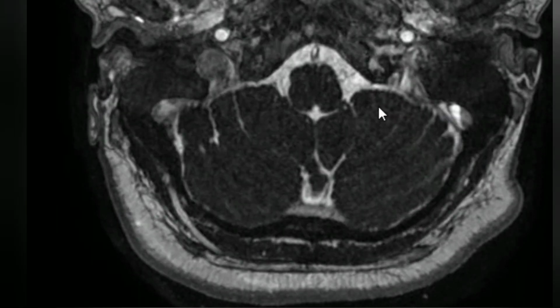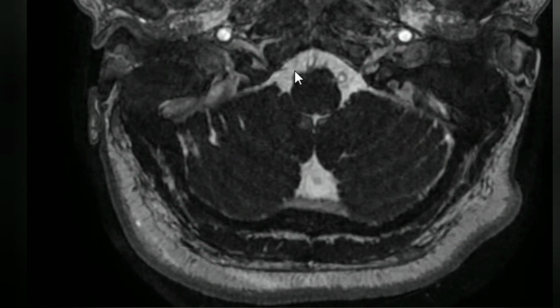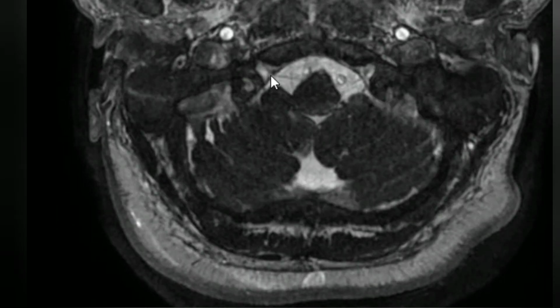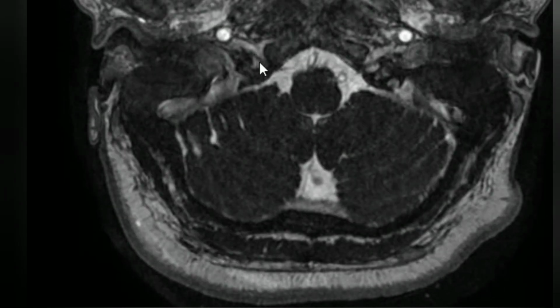And finally, the 12th cranial nerve is the hypoglossal nerve. It arises from the medulla and enters into the hypoglossal canal to supply the tongue.